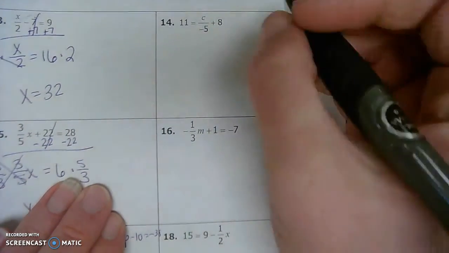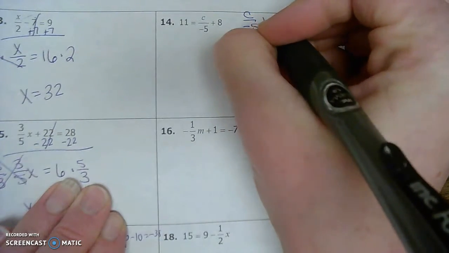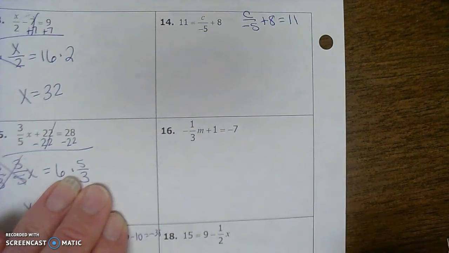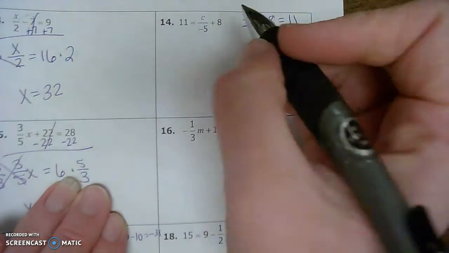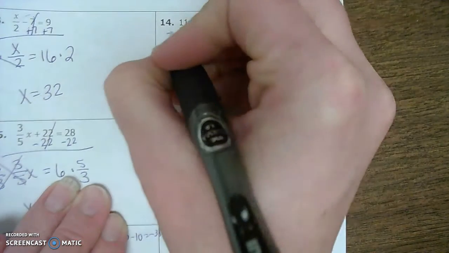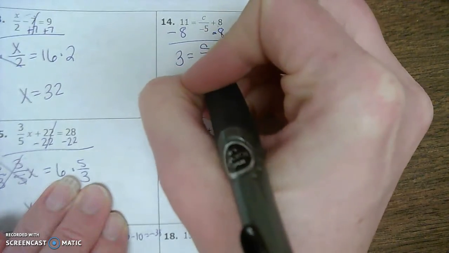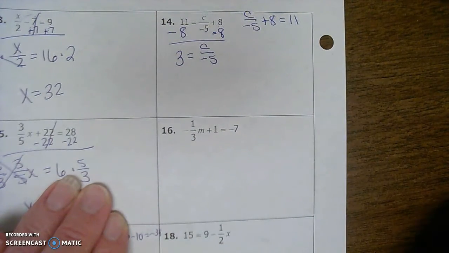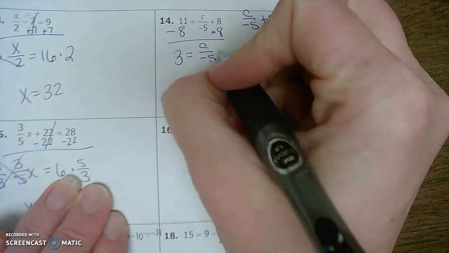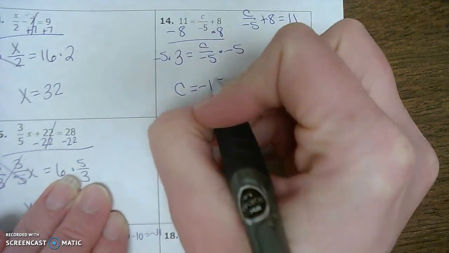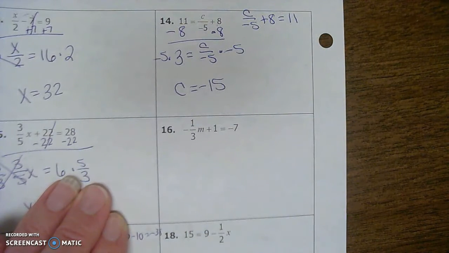$14 looks a little yucky. If you would prefer to change it, just rewrite whatever's on the right-hand side on the left side and then move the left-hand side over. I'll go ahead and solve this one just in case you left it. First, we need to get rid of the plus 8, so we need to subtract 8 from both sides. 3 equals c over negative 5. You could even flip it at that point also. This is divide by negative 5, so we need to multiply by negative 5. C equals negative 15. So always for my last step, I make sure my variable is on the left, even though if I didn't do it before.